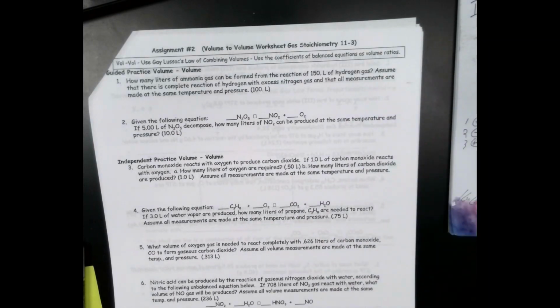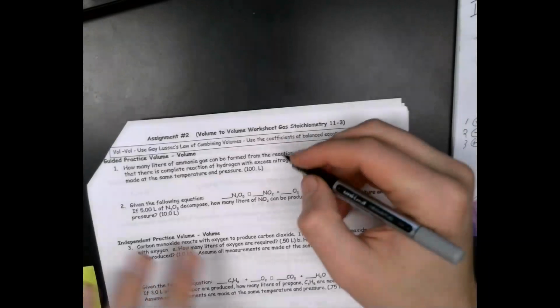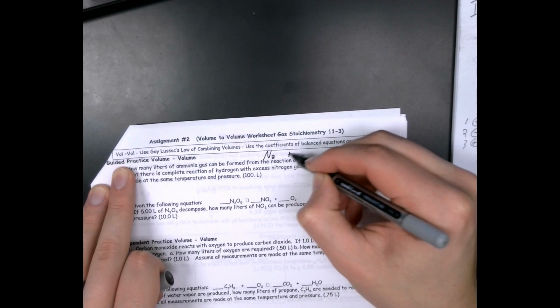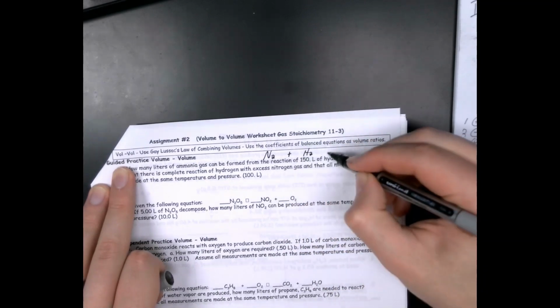Okay, so assignment number 2 is just some very simple stoichiometry calculations that I think you could figure out on your own, but I'll take you through a couple of them. Let's read one of the problems first. How many liters of ammonia gas can be formed from the reaction of 150 liters of hydrogen gas? Assume that there is complete reaction of hydrogen with excess nitrogen gas and that all measurements are made at the same temperature and pressure. So the equation, it didn't give it to you here, but it is N2 plus H2 yields NH3.